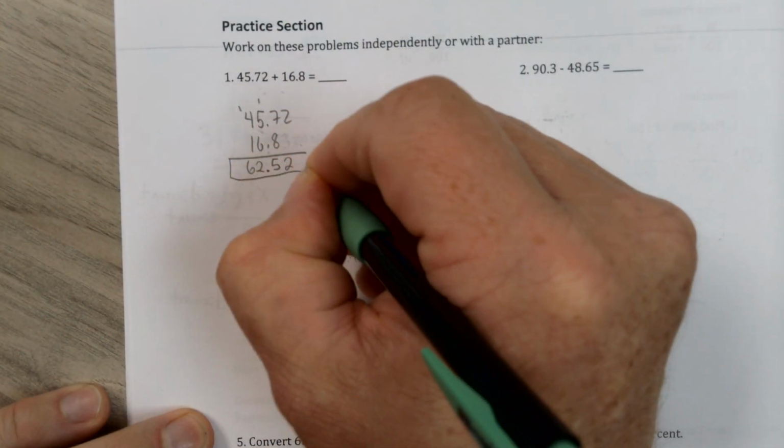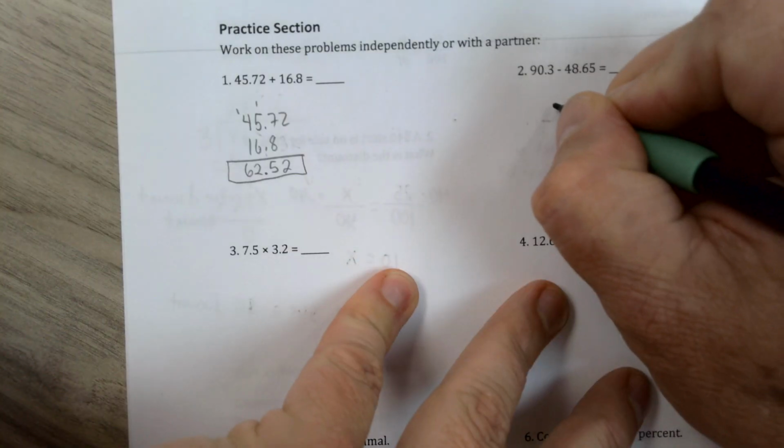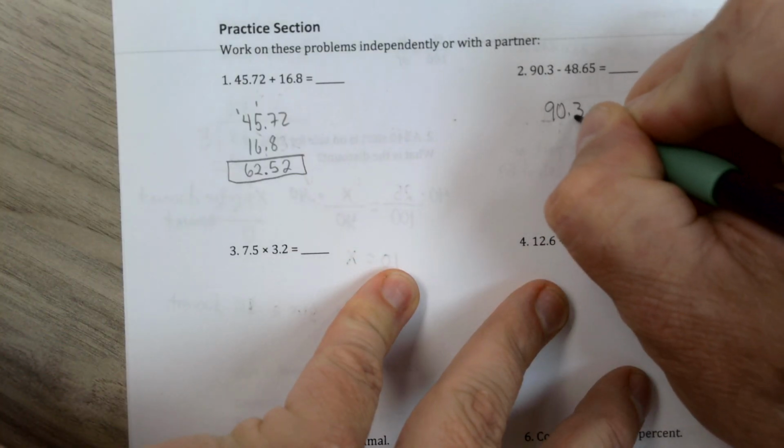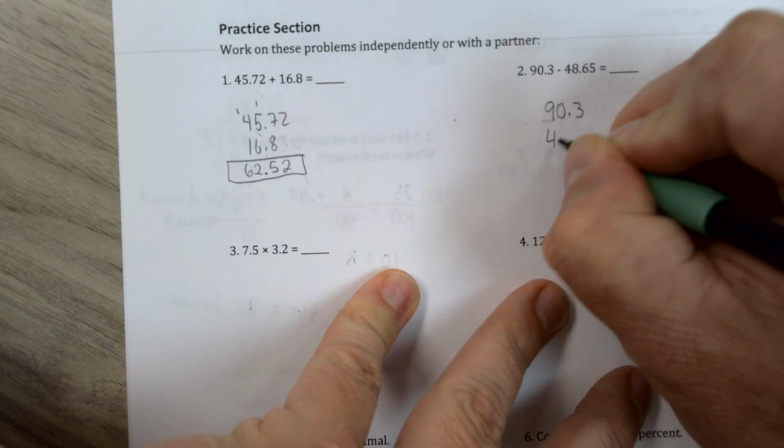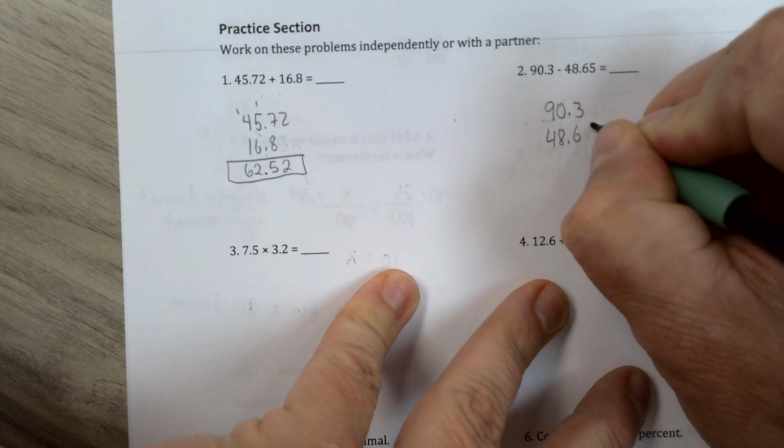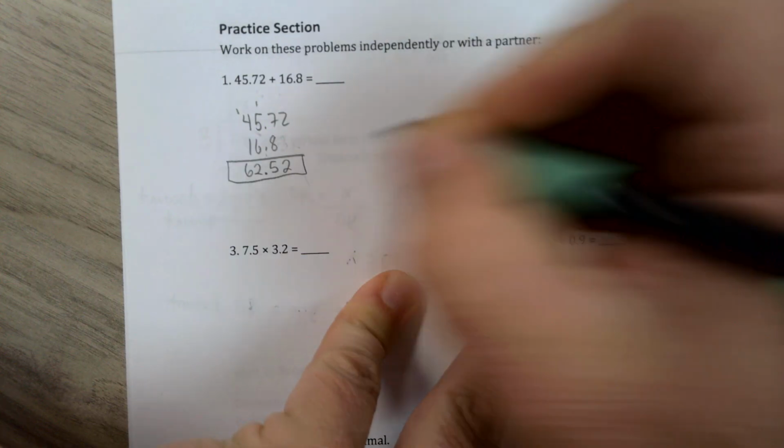That should be our answer. Over here, we're going to do subtraction. So we have the 90.3, and we have to line up our decimals. So the 48.65 goes here, and we're subtracting.